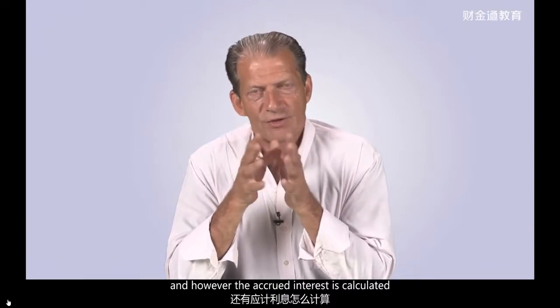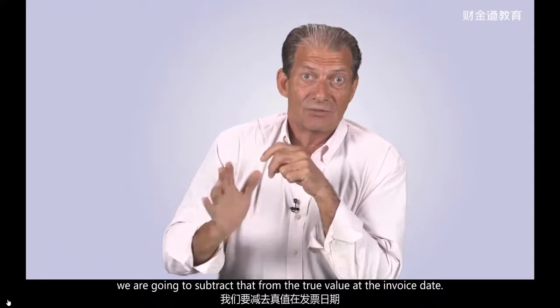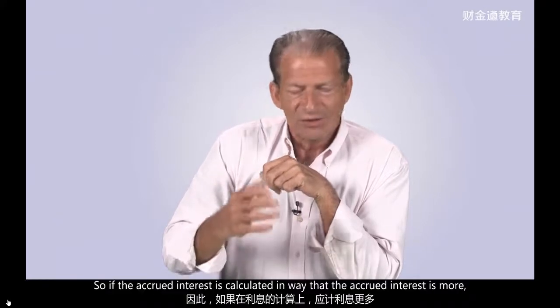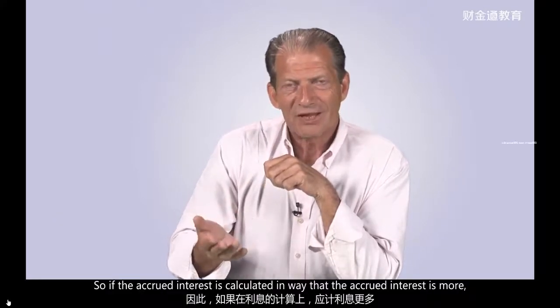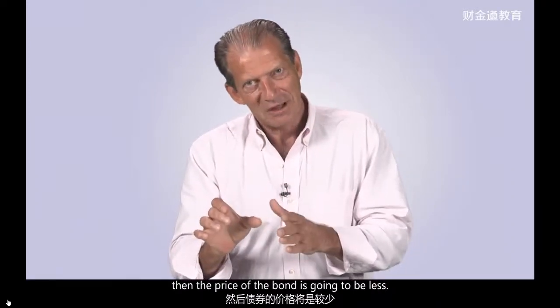And however the accrued interest is calculated, we're going to subtract that from the true value at the invoice date and say, okay, that's the bond price, here's your accrued interest. So if the accrued interest is calculated in a way that the accrued interest is more, then the price of the bond is going to be less. What holds steady is that at settlement, the price you pay for the bond plus the accrued interest must equal the actual value of that bond on the settlement date.